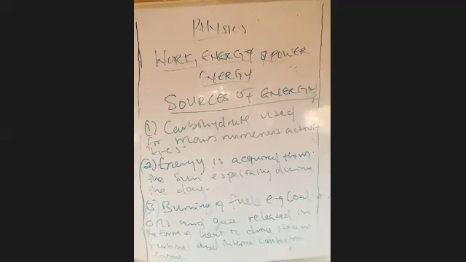So that is that about the sources of energy. In our next class, we'll be talking about the derivation of kinetic energy. We look into the formulas, then we move to the worked examples. Then from there we can move to potential energy and the calculations.